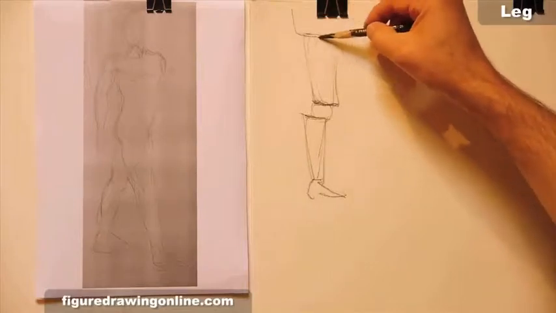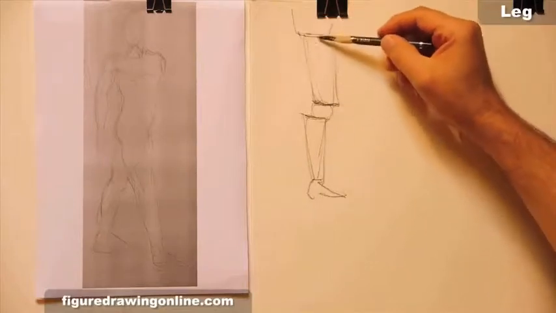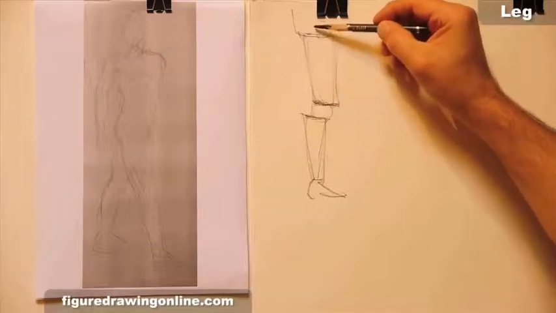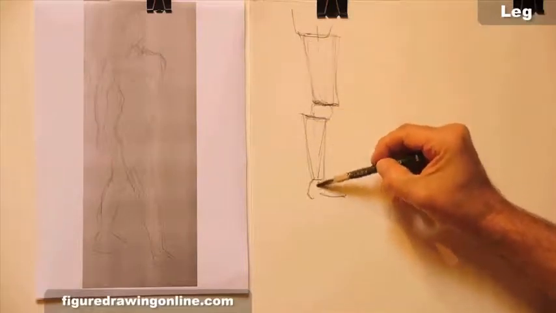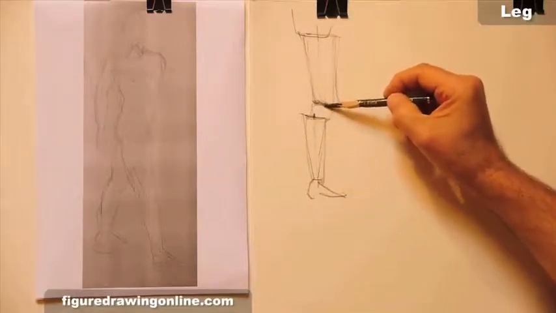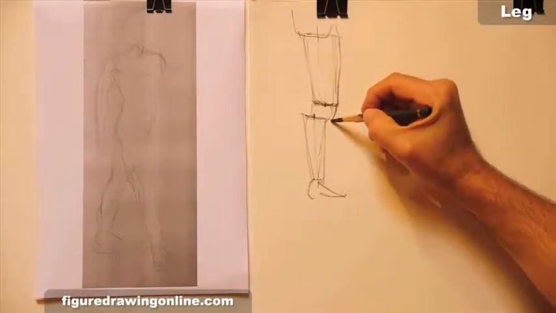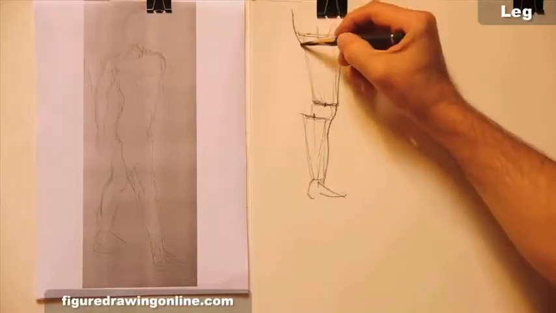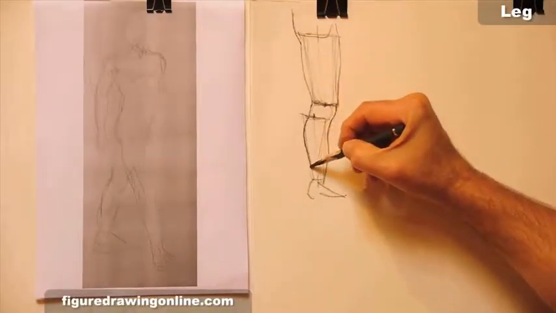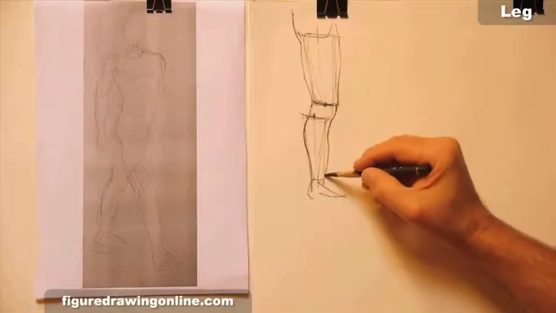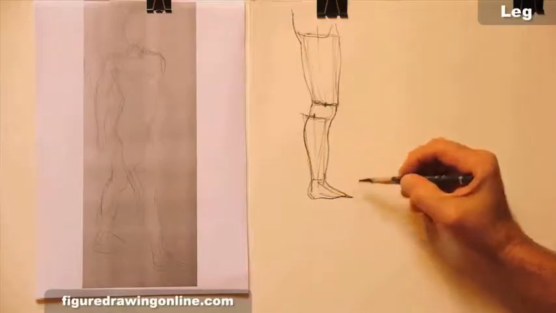That happens if I run a line through the center. You can see how far it is offset, these two points, and that's really what happens with the muscles, the knee, in the back. So there's quite a lot of offset that happens.